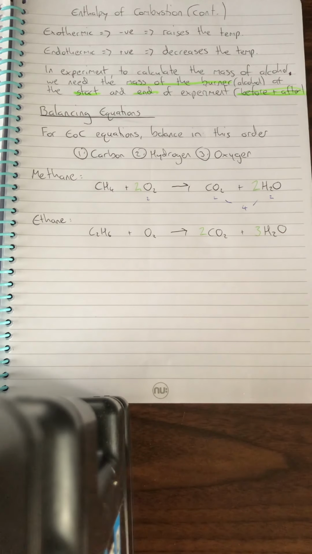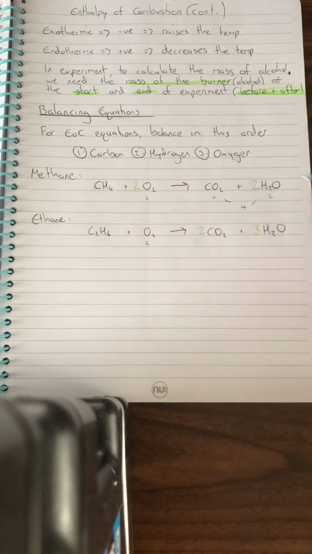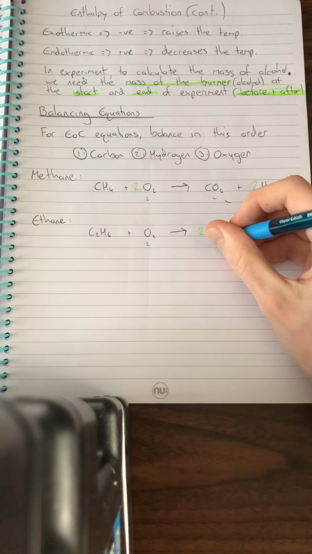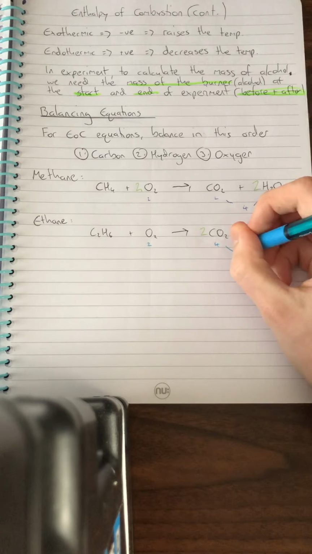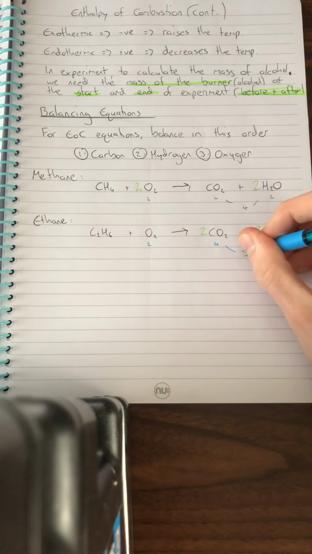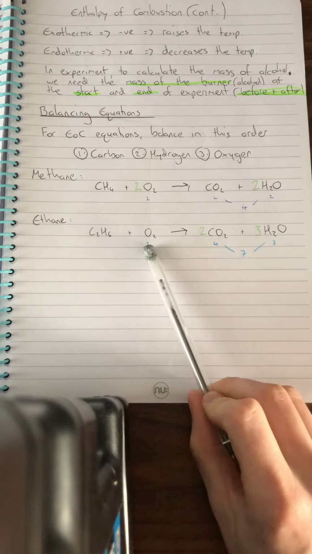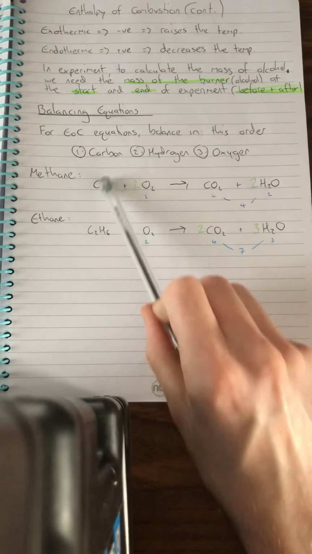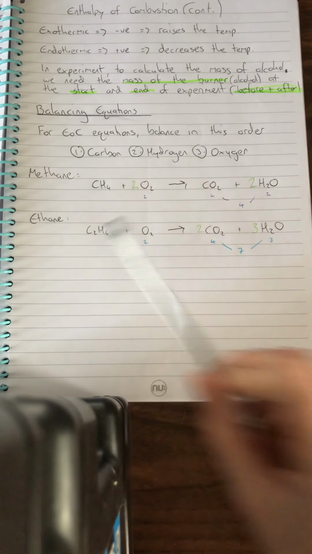Then I would write how many oxygens you have below. So we've got 2 on the left, we've got 1, 2, but it's multiplied by 2, so we've got 4, and we've got 3 here. So in total we have 7. Now we've got 2 here, we've got 7 here. Now remember, because it's 1 mole of a substance, this number can never change. That always has to be 1, because it's 1 mole of a substance that is burning.